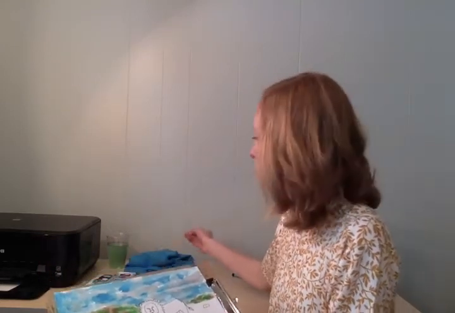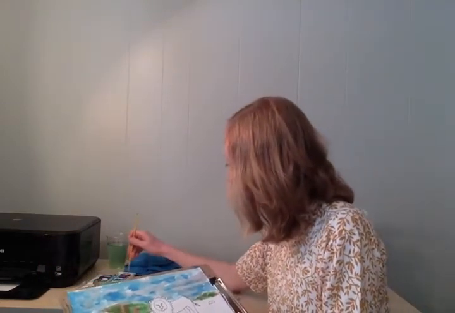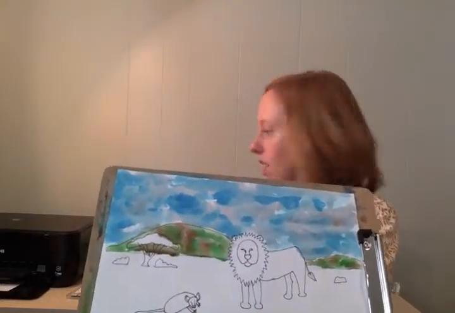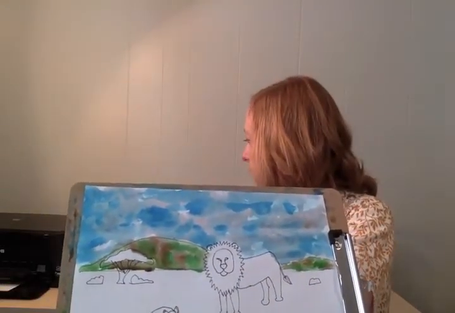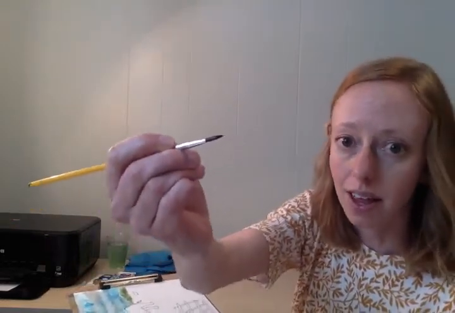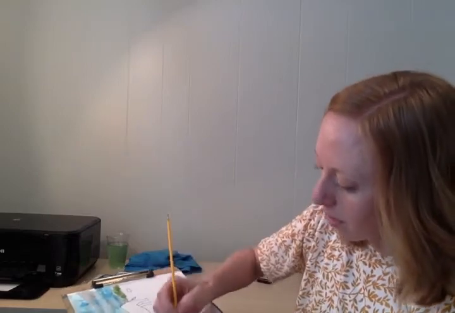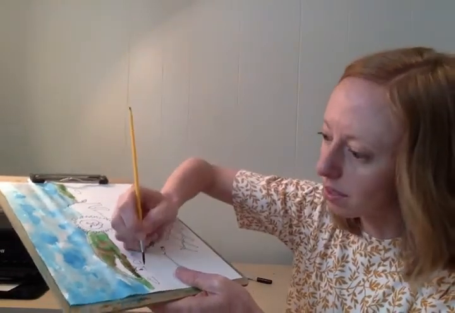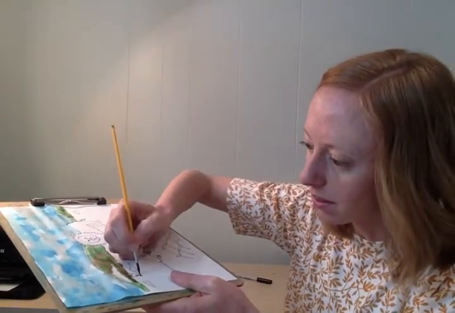Here's an example of the opposite. So now I've got a tree here that is a really defined shape, and I don't want that to be blended all over the place. I want it to be filled in exactly in that shape. So I'm going to get my brush so that it's just to the tip. I put paint on the tip, not as much water, more paint. And I'm painting holding the brush really close down, almost like I'm drawing with a pencil.